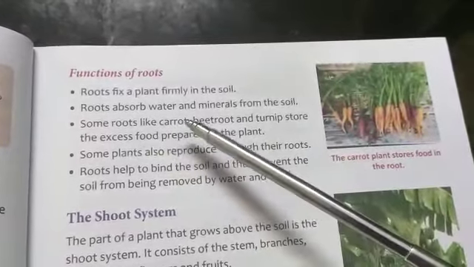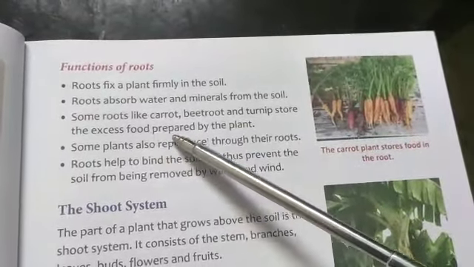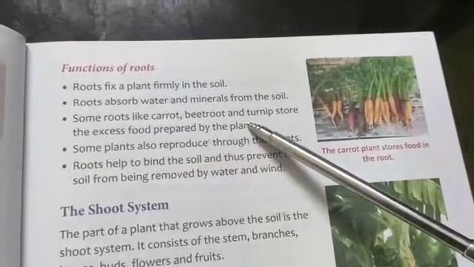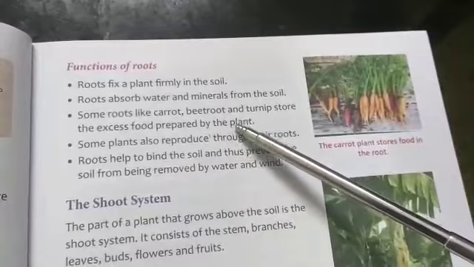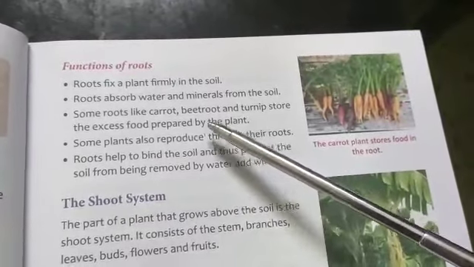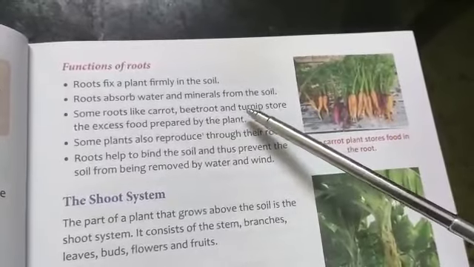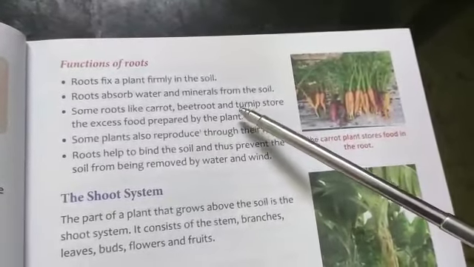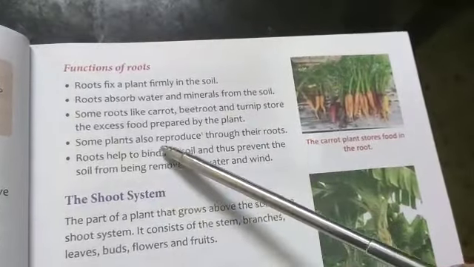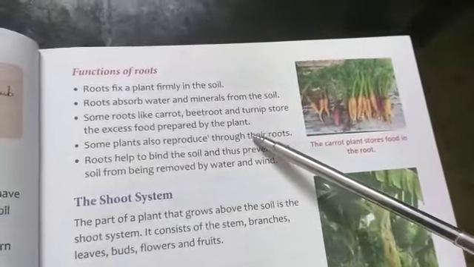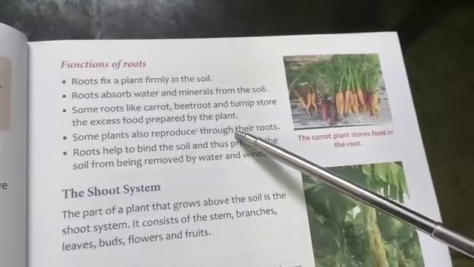Some roots like carrot, beetroot and turnip store the excess food prepared by the plant. So, some roots store the food and we eat that part of the plant. Don't you eat carrot, beetroot, turnip? Yes, you do. What are they? They are the roots. They store the food in their root. Some plants also reproduce through their roots. So new plants grow from the roots.